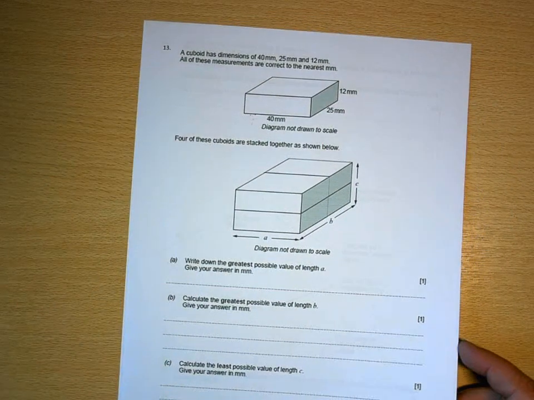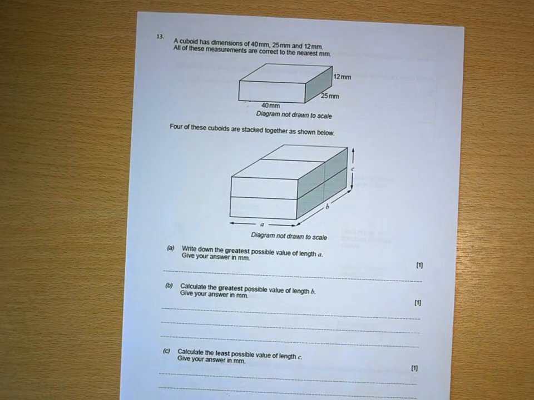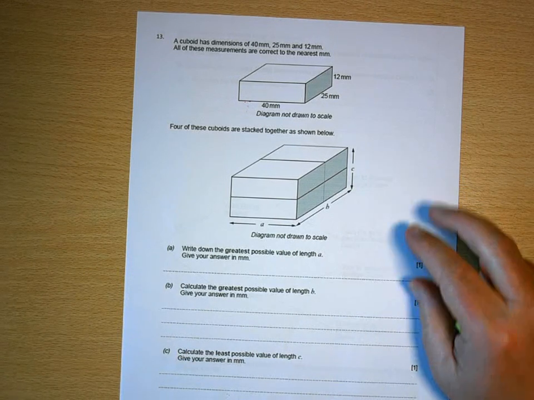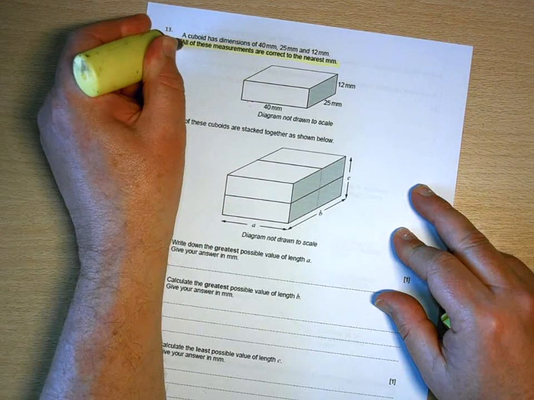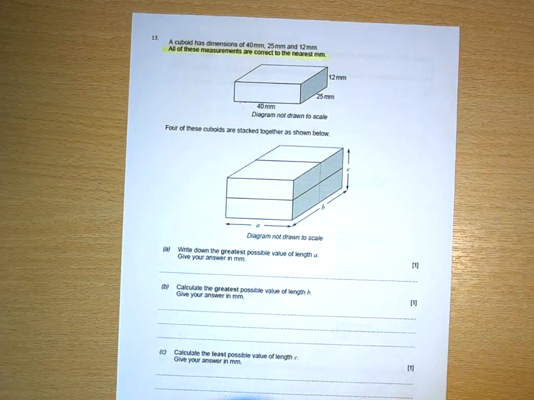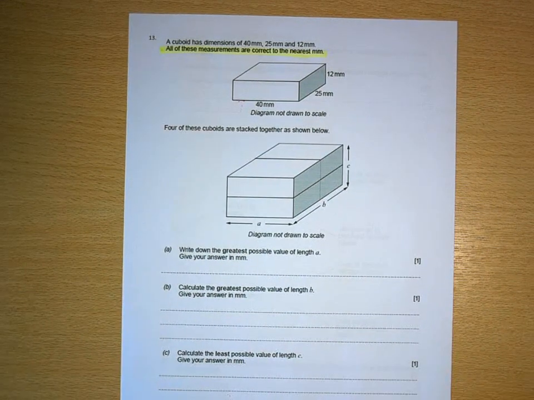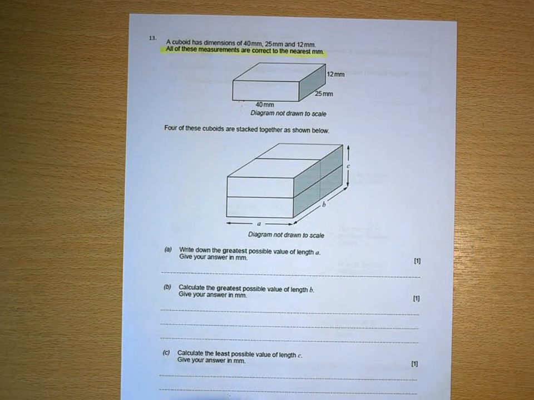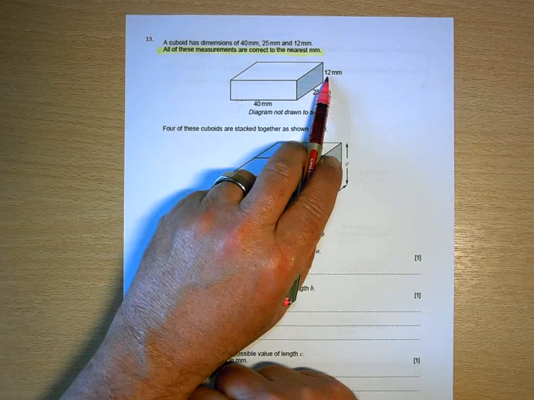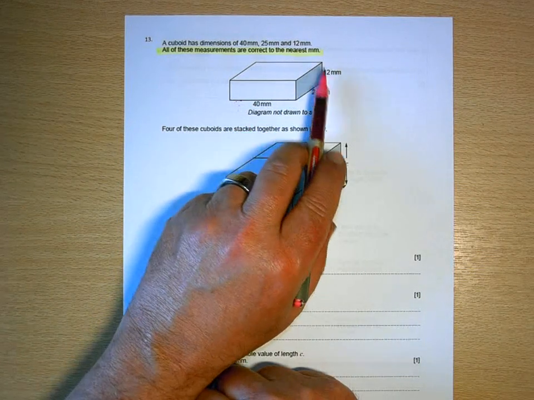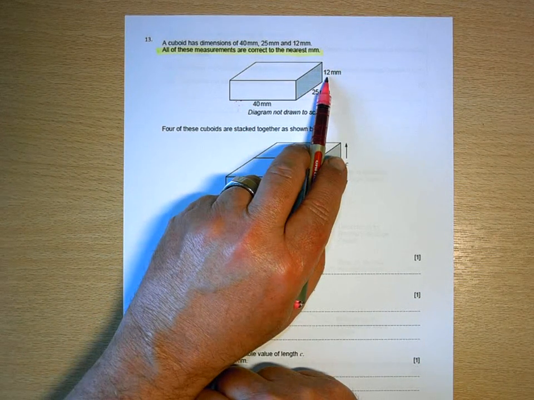Question 13. The cuboid has dimensions of 40 millimeters, 25 millimeters and 12 millimeters. All of these measurements are correct to the nearest millimeter. Okay, that's the trigger that you need to spot that would make this a higher tier question, because what that means is everything has been rounded to the nearest millimeter. So in fact that height of 12 could be less than that.